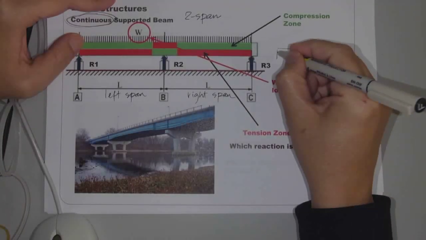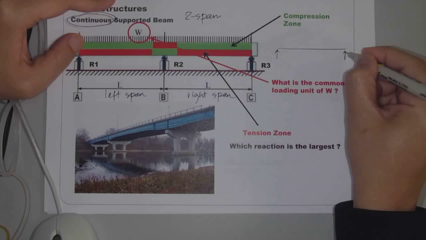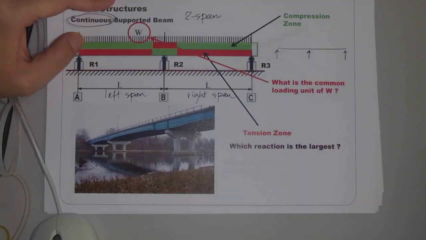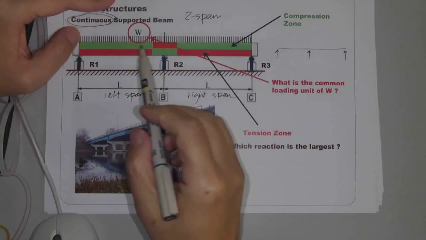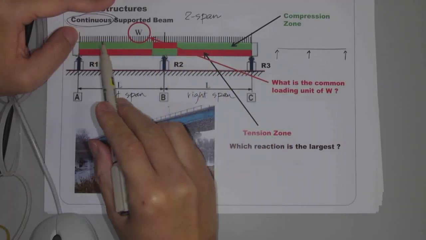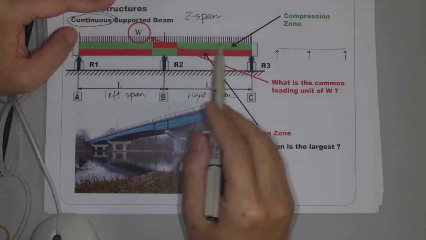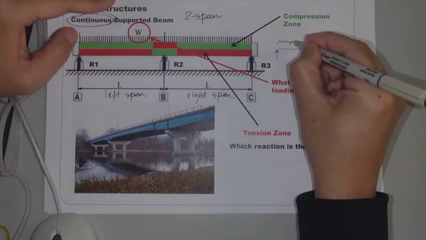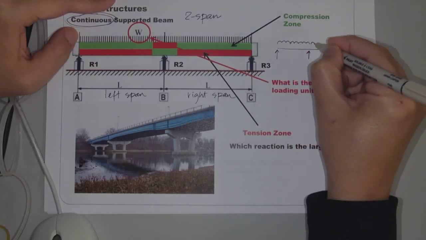Okay, I've got 3 supports, the left, the right, and the center. And what is my loading? It's a uniformly distributed load on the whole beam. Remember the symbol? We'll talk about this in week 8.